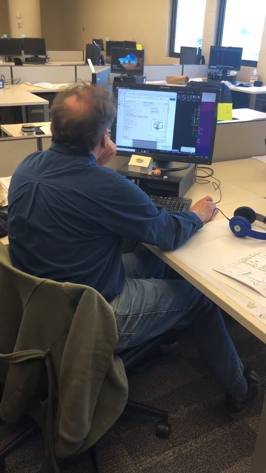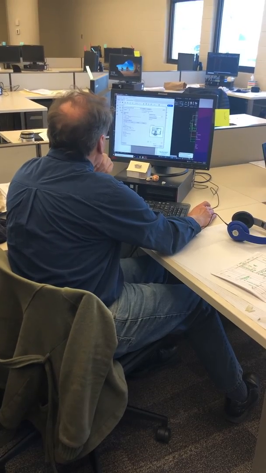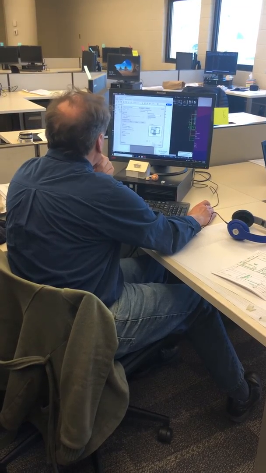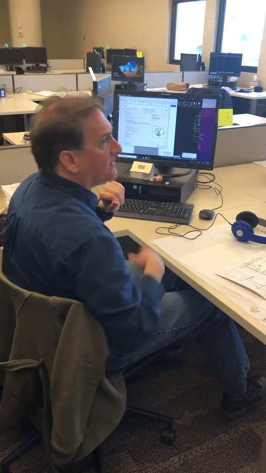Okay, so I'm gonna have to just troubleshoot this a little bit. Usually, this is the easy part, just getting it to print from PDF.